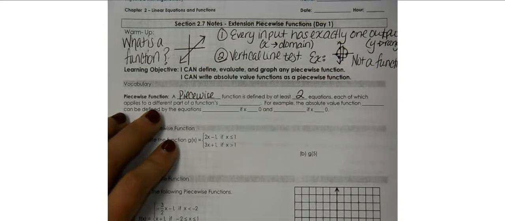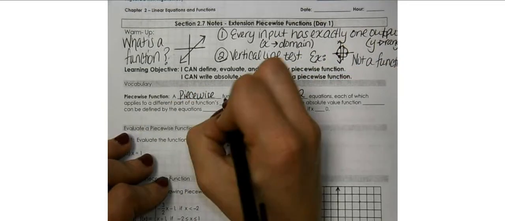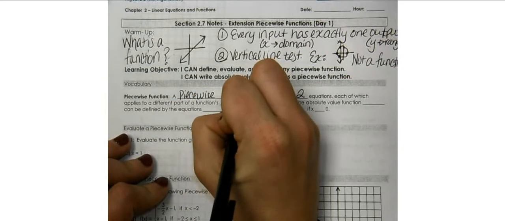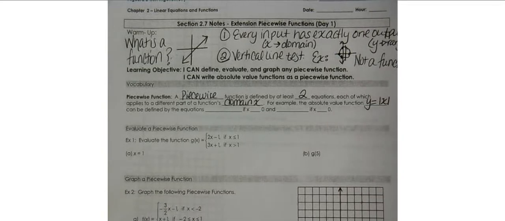A piecewise function is defined by at least 2 equations, each of which applies to a different part of the function's domain. And your domain is your x values. So for example, the absolute value function y equals the absolute value of x can be defined actually by 2 separate equations. The first one is y equals x.